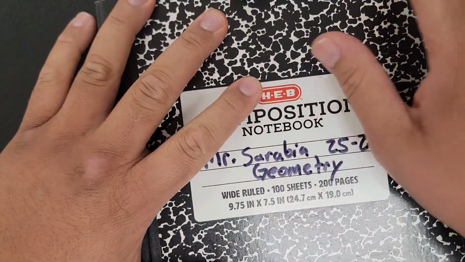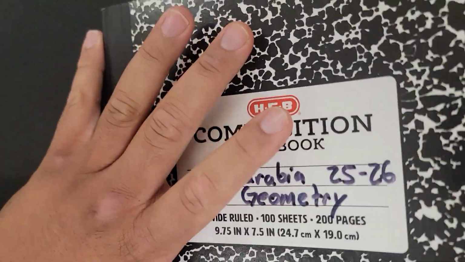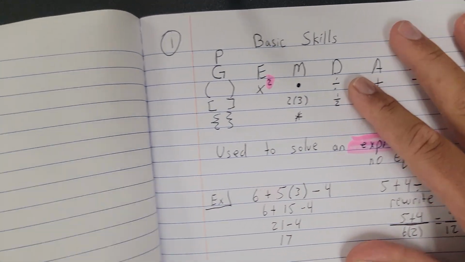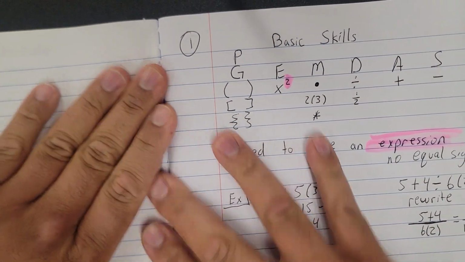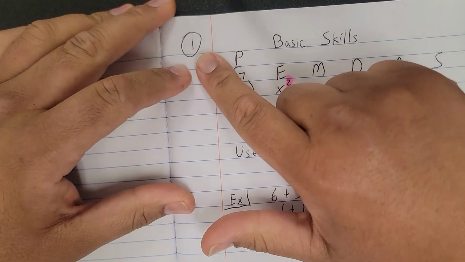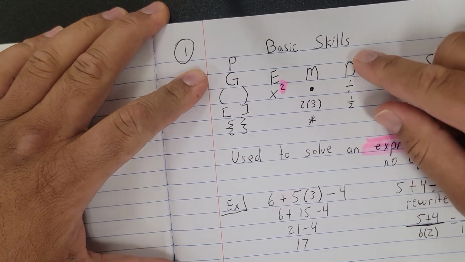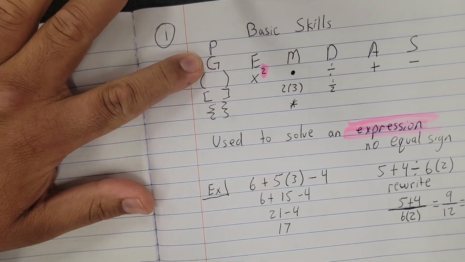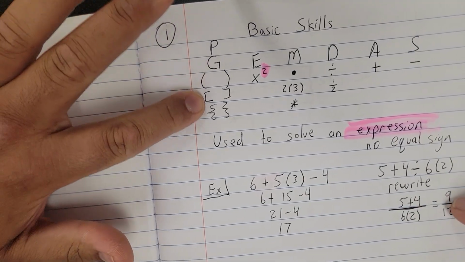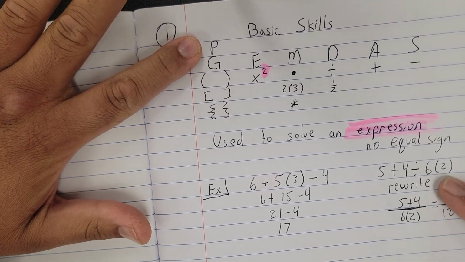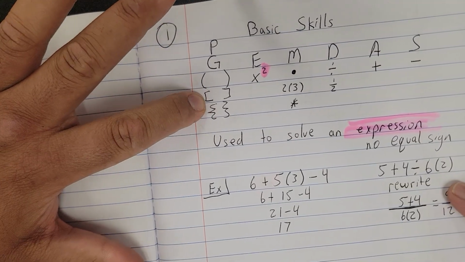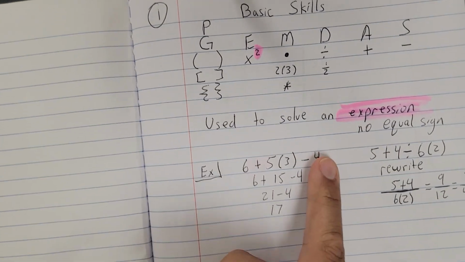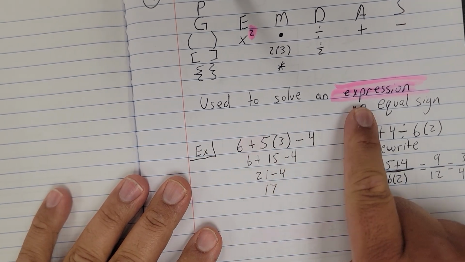All right, you guys. So before we add to our notebook, I'm gonna go over page by page, just to make sure everyone is caught up. So page 1, we had our basic skills. This is PEMDAS, or GEMDAS, as some states call it, because the G stands for grouping symbols. You all know P as parentheses, but there's also brackets and braces. Very basic.